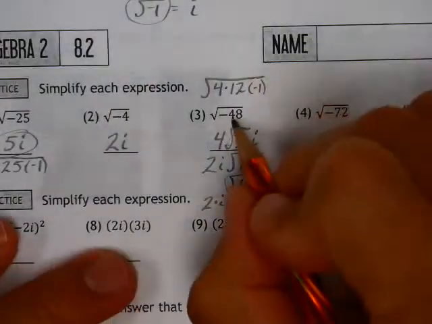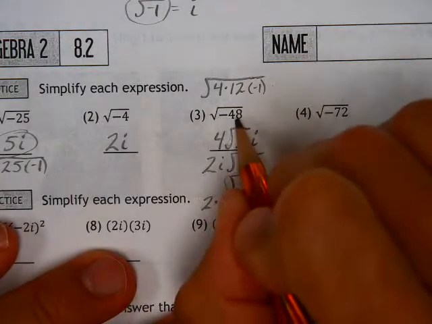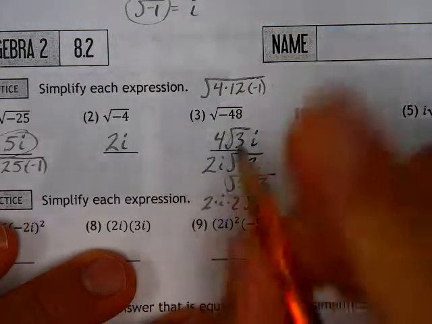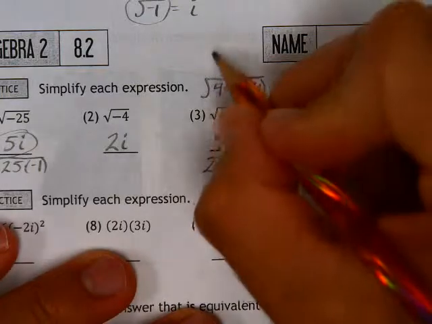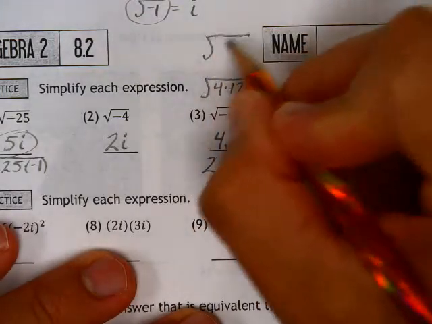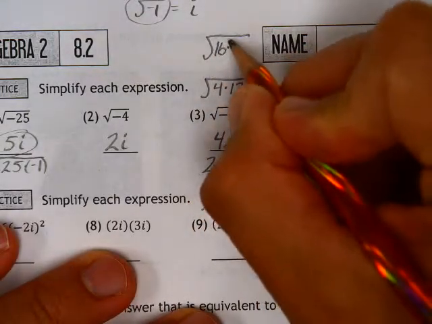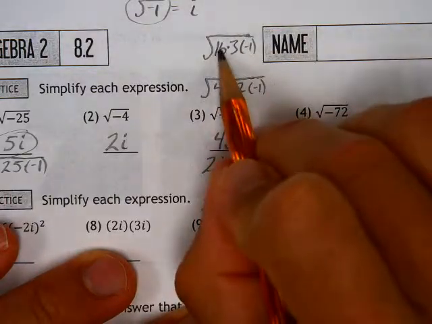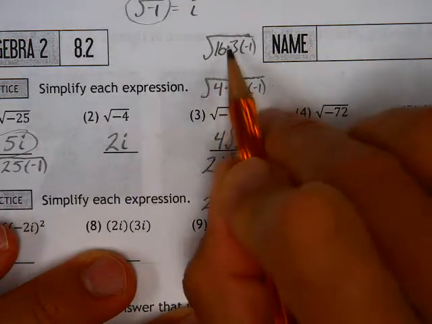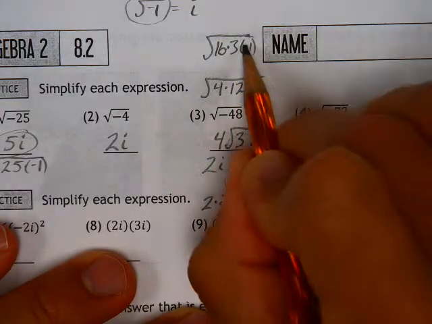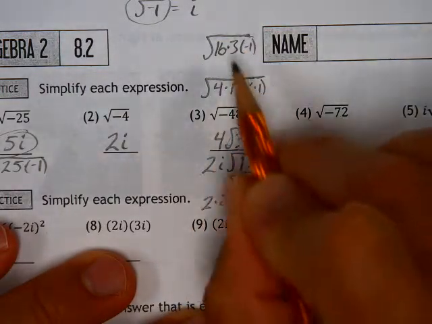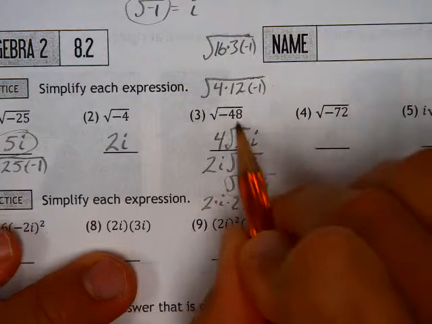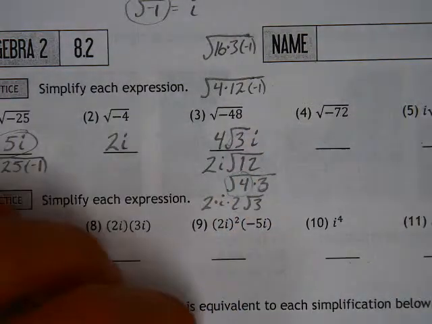But let me just show you, since we're talking about it. There's a bigger number that goes into 48 that's a perfect square, and that's 16. So if I recognize that and say instead 16 times 3 times -1, well, the square root of 16 is 4, bada bing. The square root of 3 can't be done, so we leave it there, and then the square root of -1 is the i. So if you can recognize the biggest perfect square that goes in there, it's a quicker and easier task.